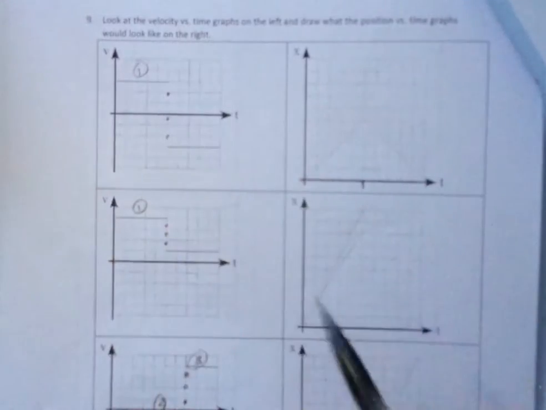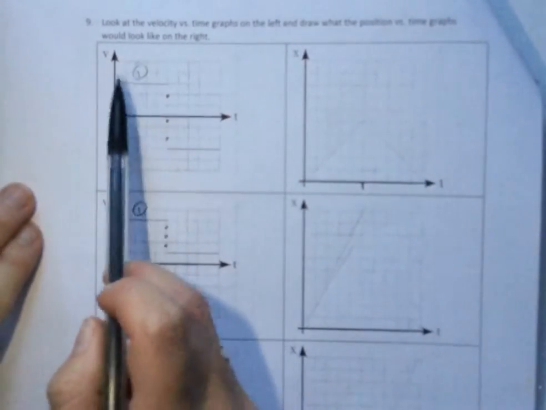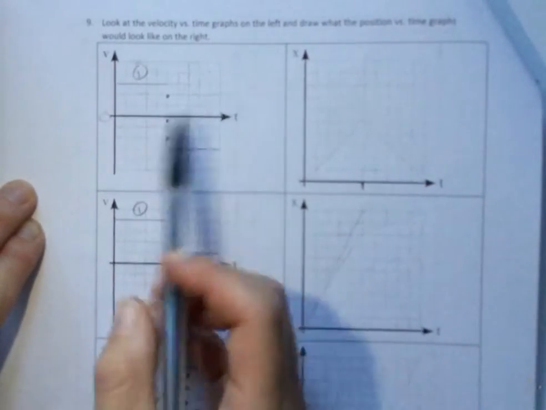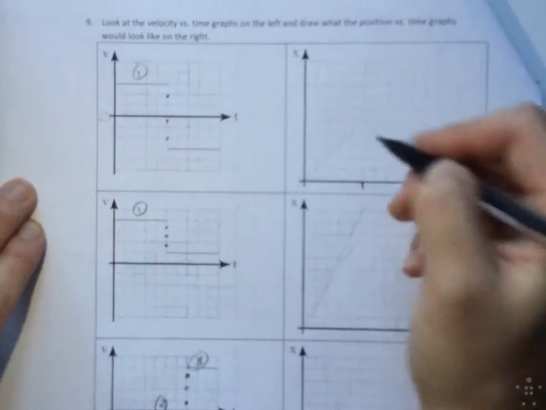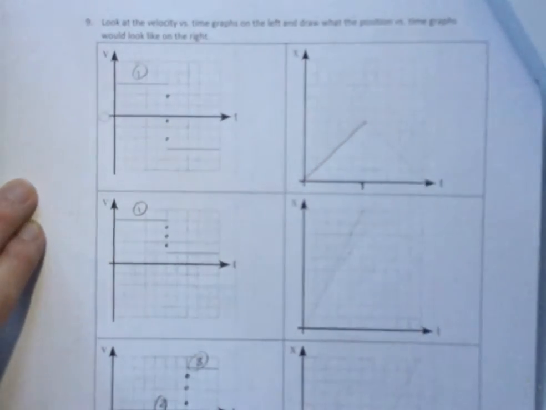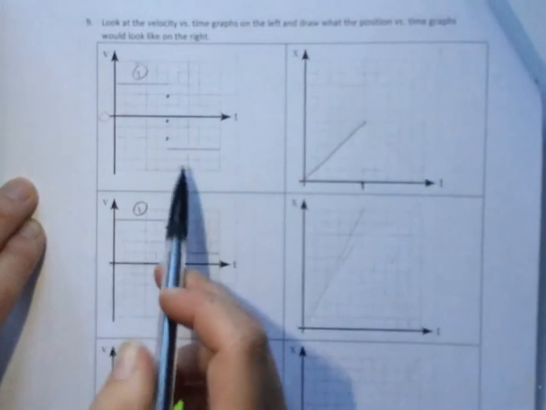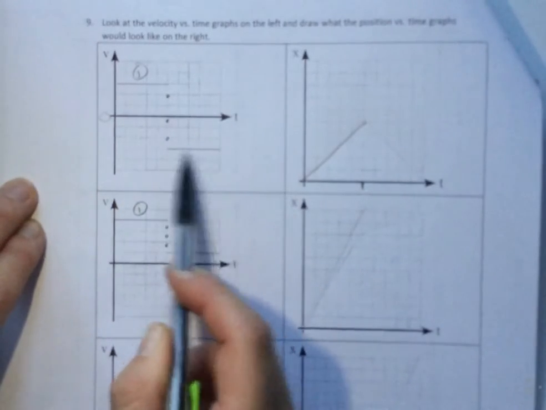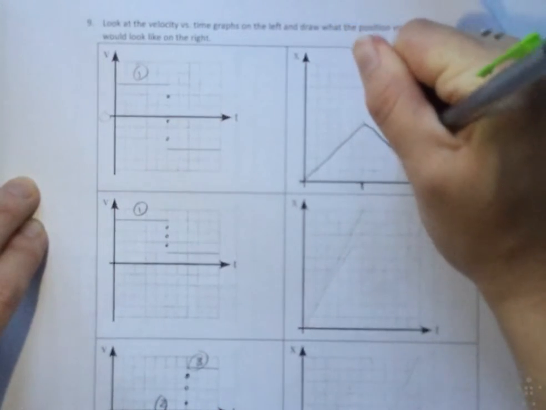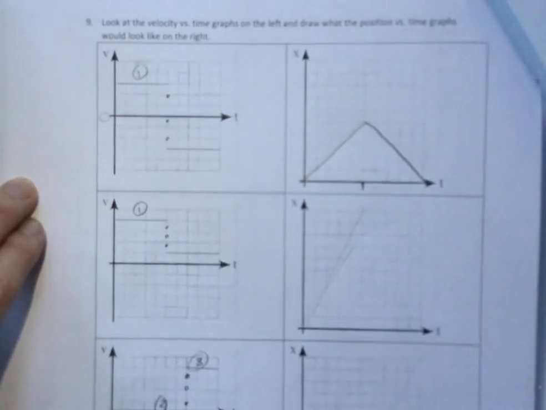Okay, now we just have to determine the reverse. Here's our velocity time, and we have to say what our position versus time would look like. So the first segment, positive because it's above the 0. Medium speed, half the time. Followed by a segment that's negative, so opposite direction, same speed. So move toward 0 for the rest of the time. There we go.